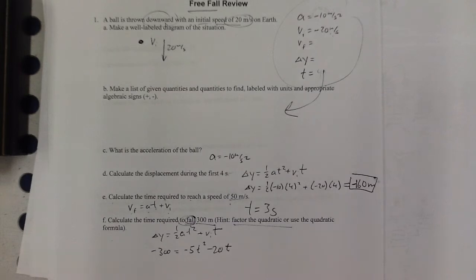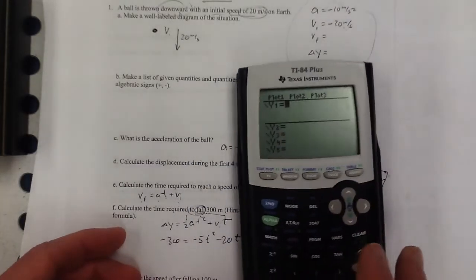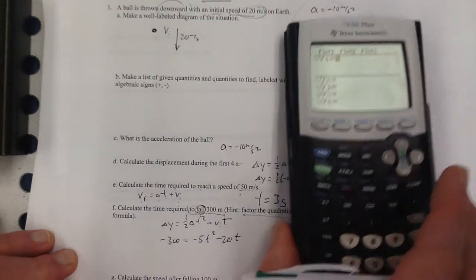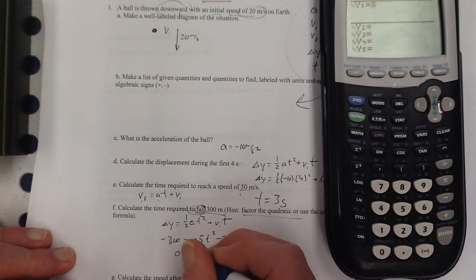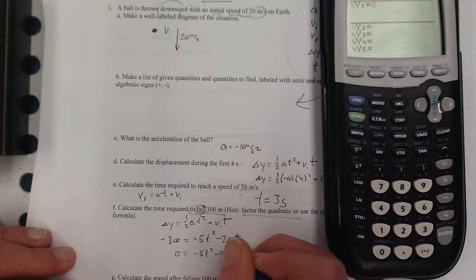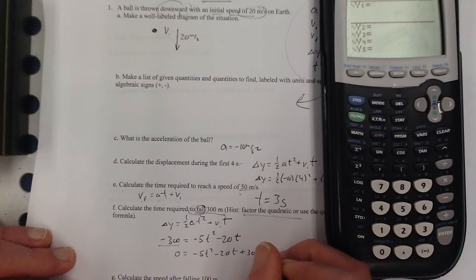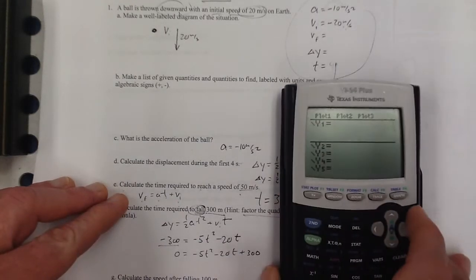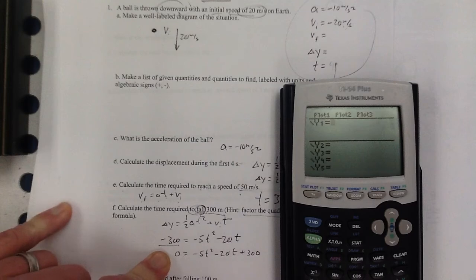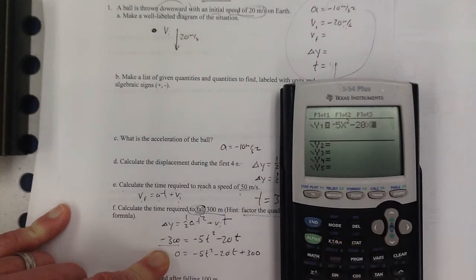Okay, so this is what we're going to do. The method that we are going to use is a graphing method. We are going to graph this. Now, before I graph this, I need everything to be on one side. So I'll add the 300 to the other side, like so. And then I'm going to go ahead and put this in. I'm just going to put in x's in place of the t's, because that's what my calculator likes. Yours too.